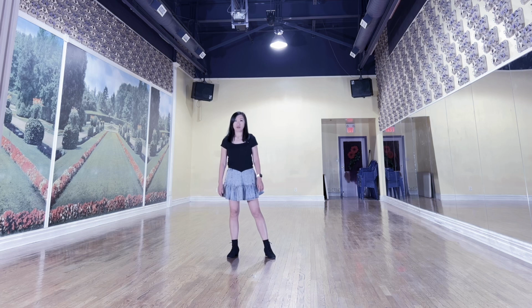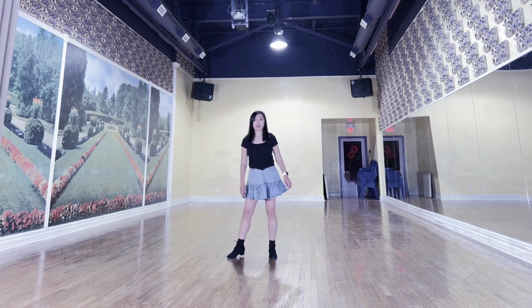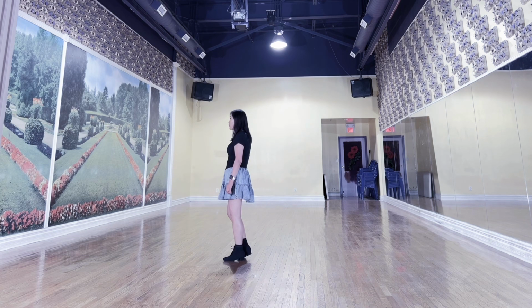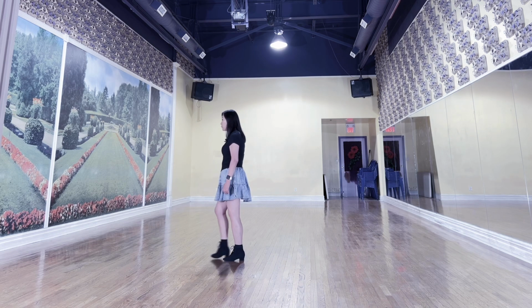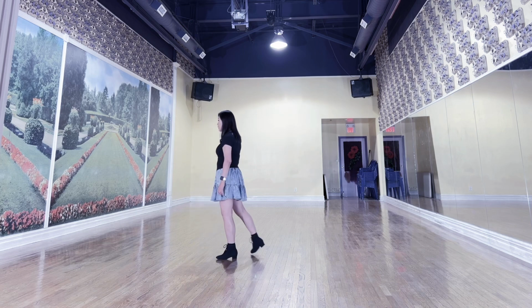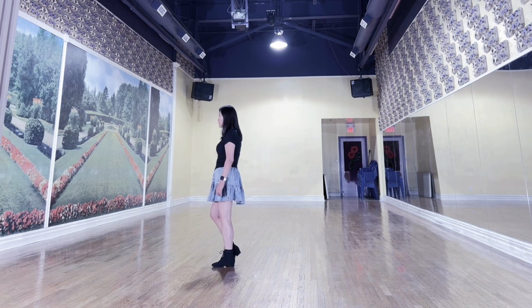Finish with weight on the right and start the dance again, side. Tag 2 after wall 5, 32 counts, which is rock, recover, sweep, behind, side, touch.